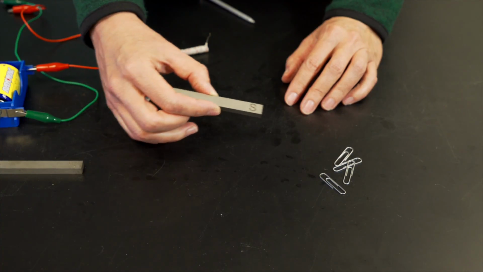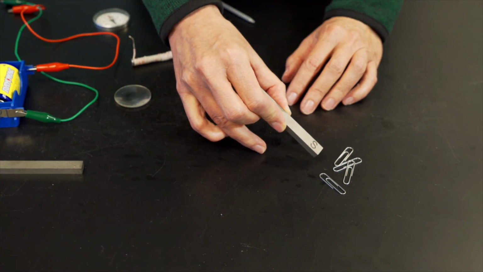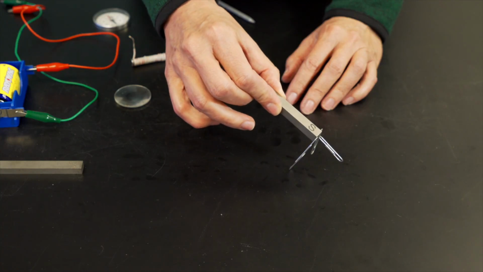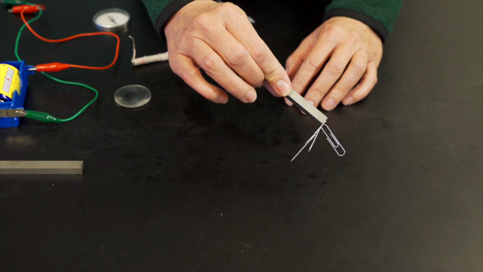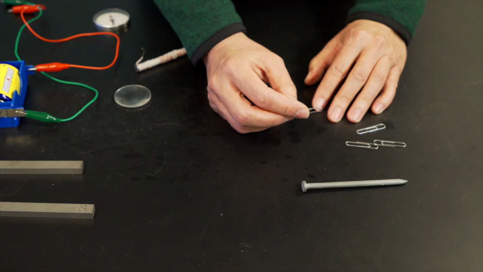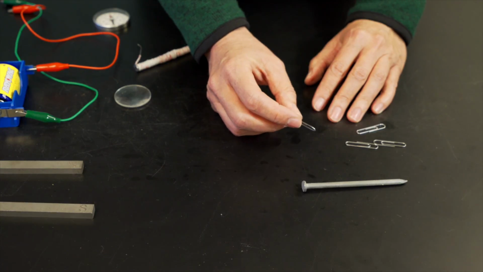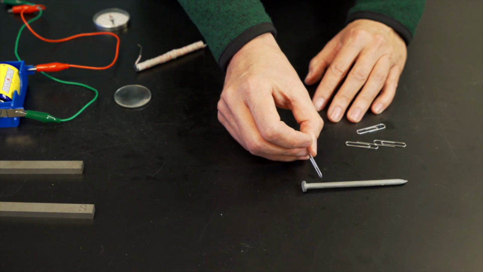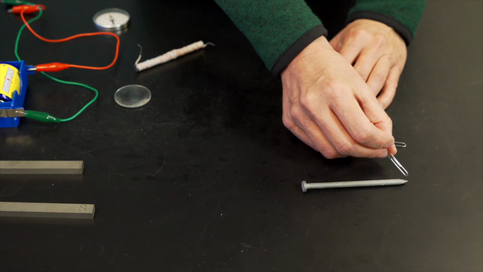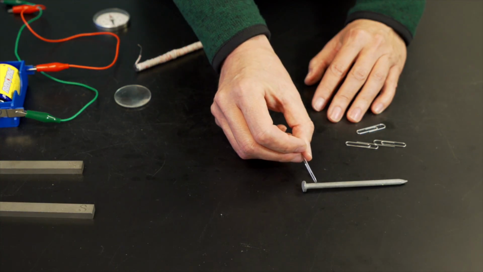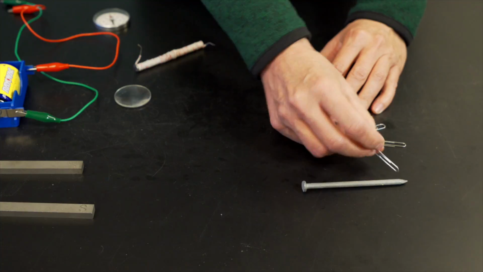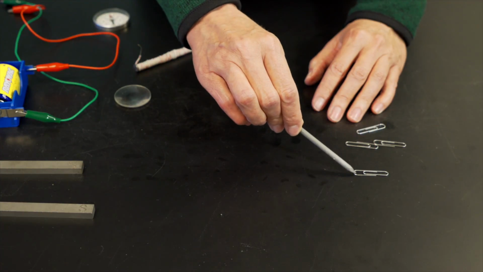Step 5. Move one of the magnets close to the paper clips and describe what happens. Step 6. Move the paper clip along the length of a nail that has never been exposed to electricity. What do you observe?